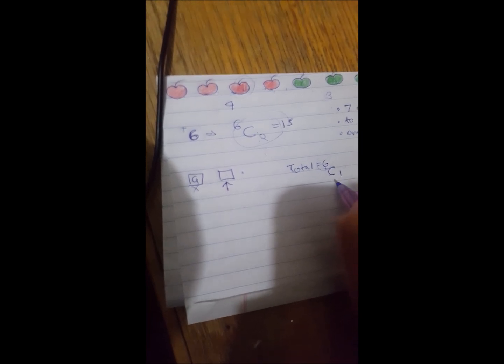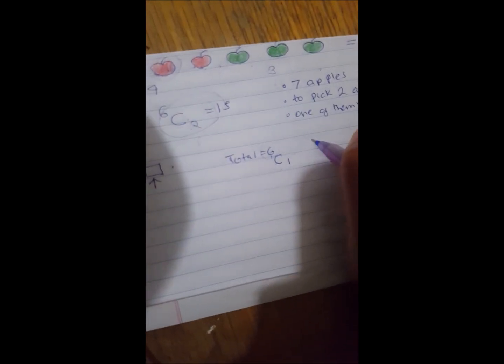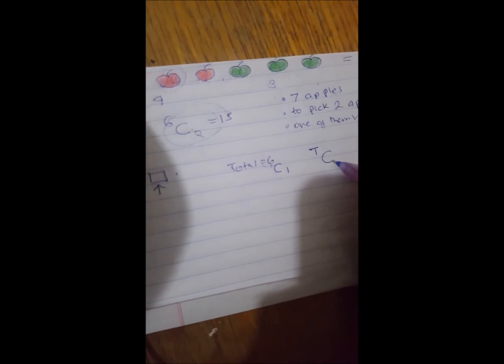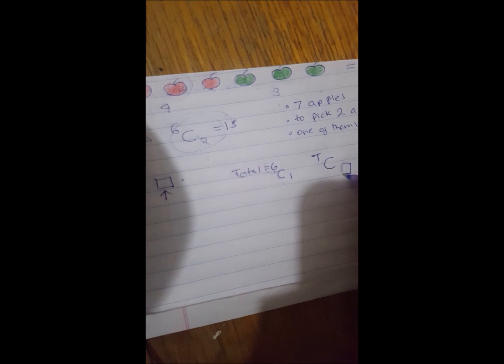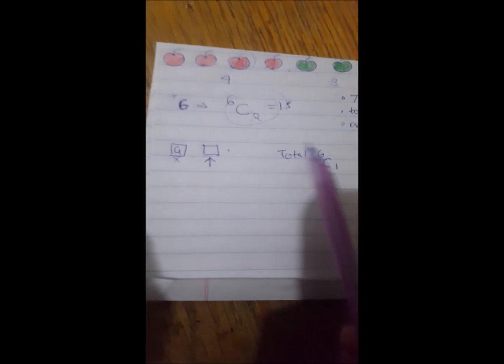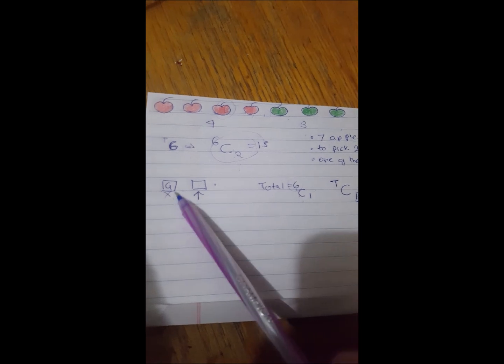6C1. That's our answer. You can compute it, and remember, when it comes to combination, we always have total at the top, combination, and what you're selecting. What am I selecting? Since we had 7 apples, 1 has already been picked, 1 space has been taken.